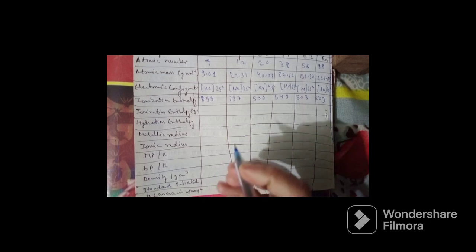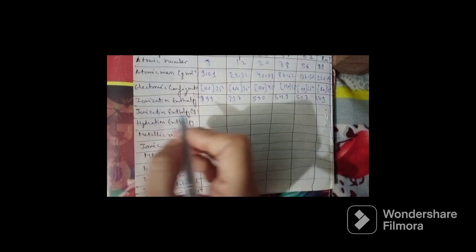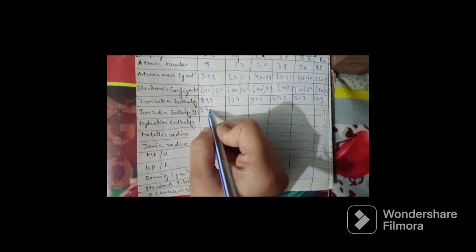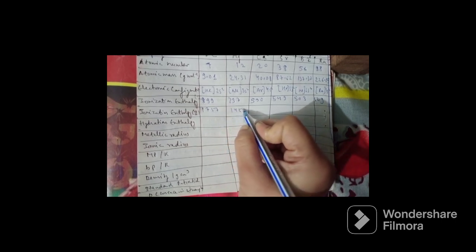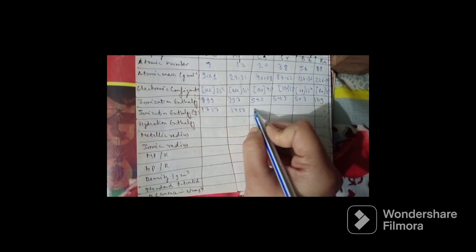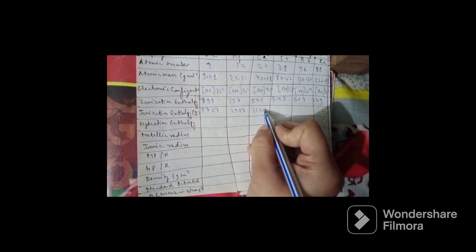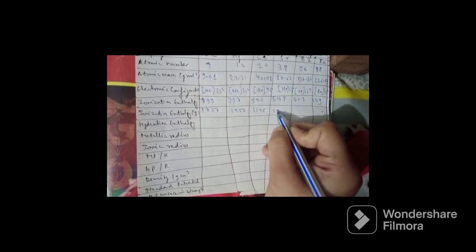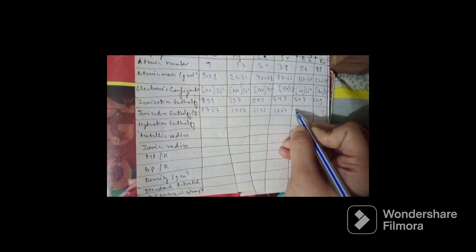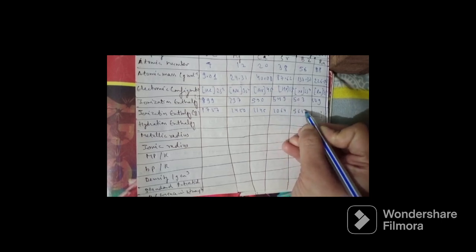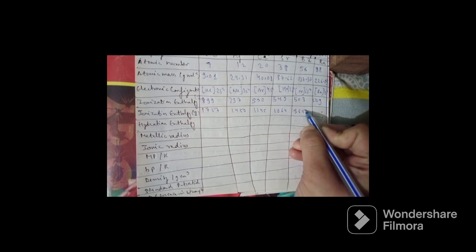Ionization enthalpy 2 is 1757, 1450, 1145, 1064, 965 and 979.